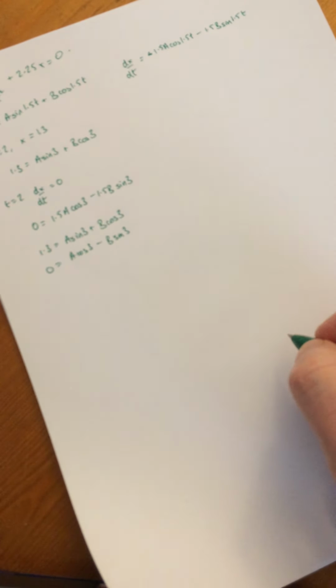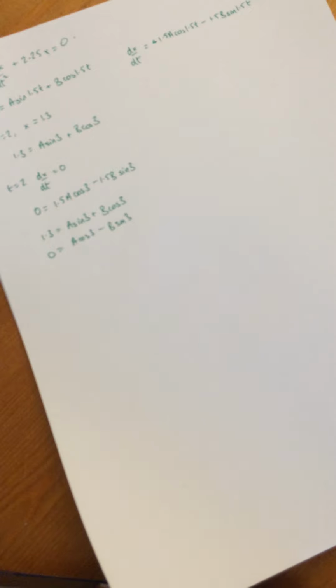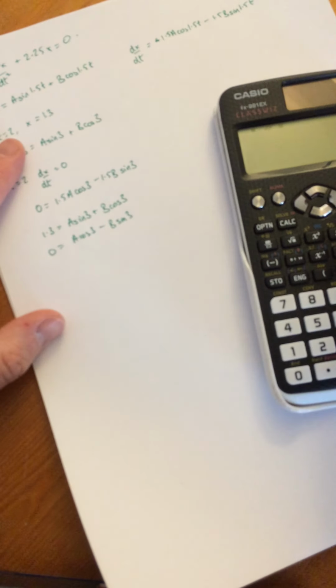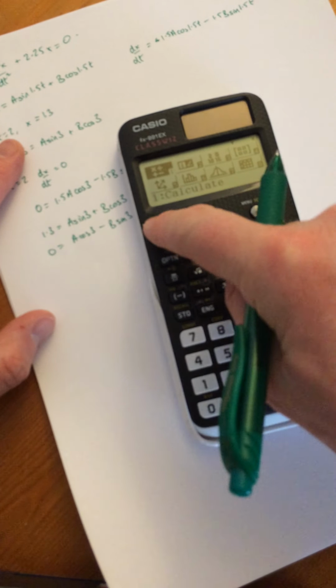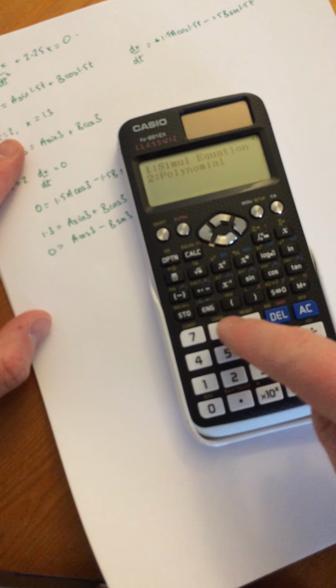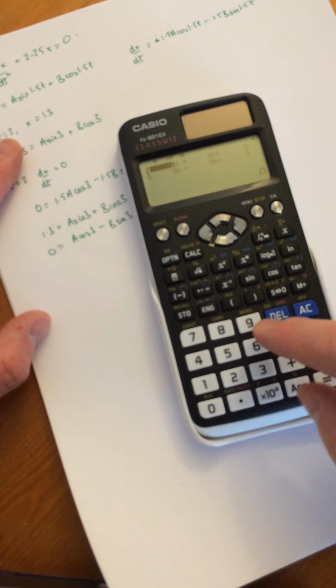Okay. Just going to pause that. No, we'll go on, just do it quick. I don't really know how to pause as well. Okay. So, right, simultaneous equations, 2 unknowns.